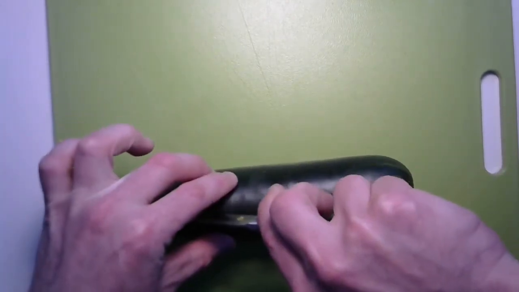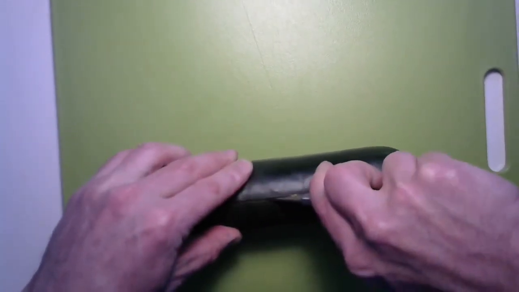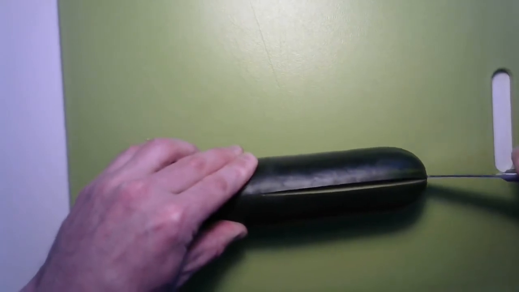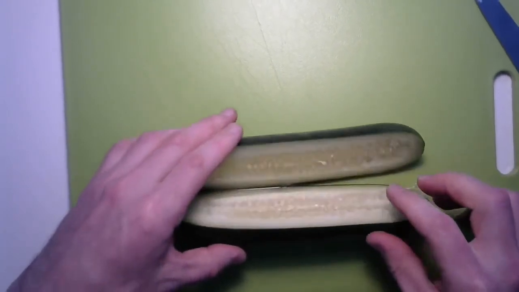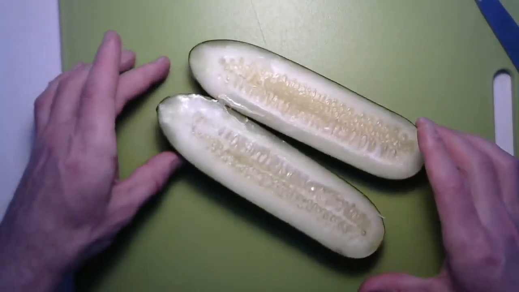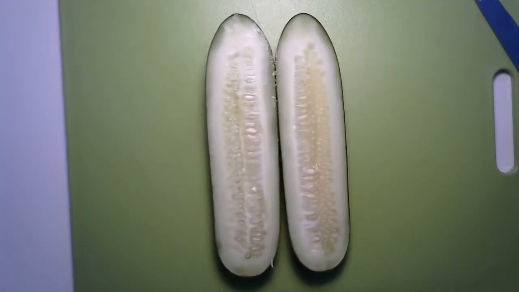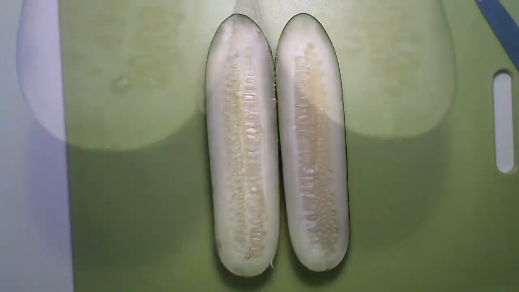All right, my cucumber friend. Let us slice you laterally and get a good look. Check it out. Look at all those seeds. And you know, if you like pickles, you may notice that this bears a striking resemblance to one of those creations. Let's get a real good look at those seeds.